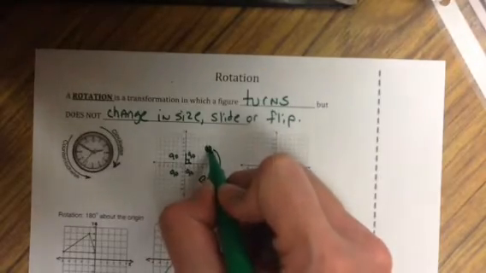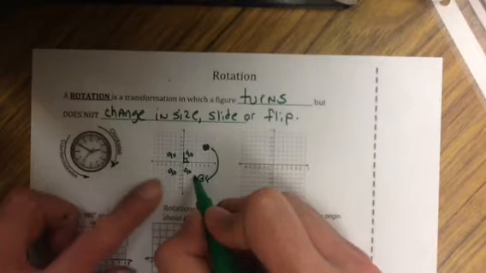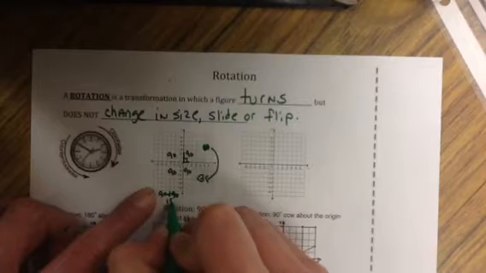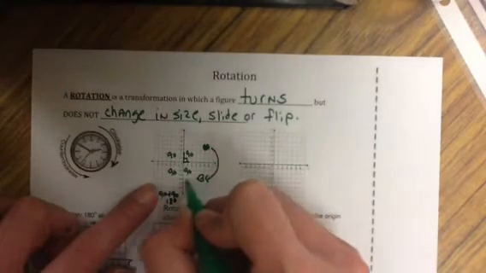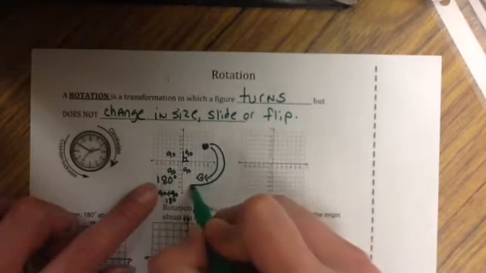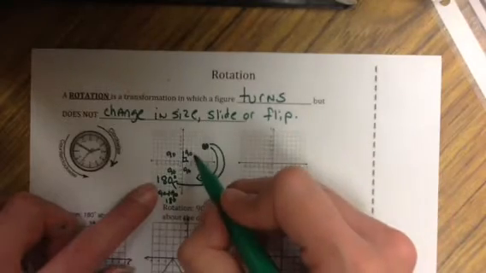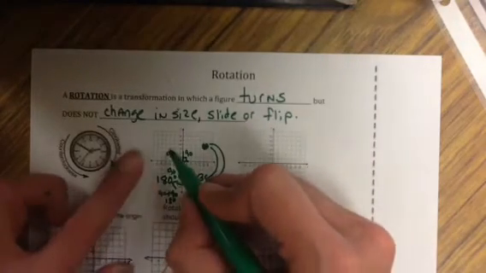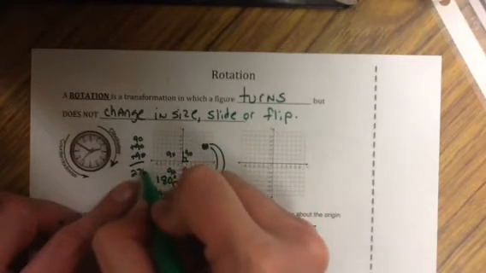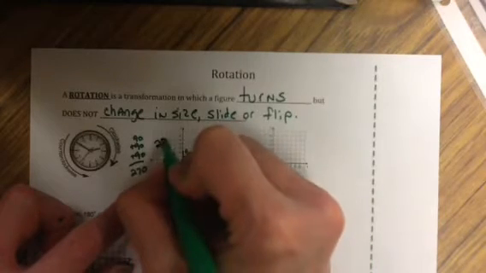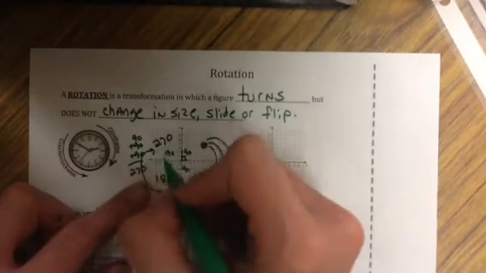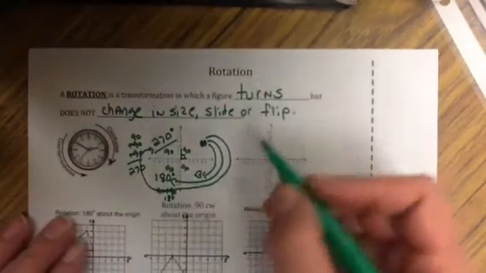Then if you started here and then you went to the second one, 90 plus 90 is 180. So if you went 2 quadrants, that would be 180 degrees. From here to here would be 180 degrees. Then if you went 3 quadrants, 1, 2, 3, you have 90 plus 90 plus 90, and that gives you 270. So 3 quadrants is 270 degrees. If your heart went 3 quadrants, you would be going 270 degrees.